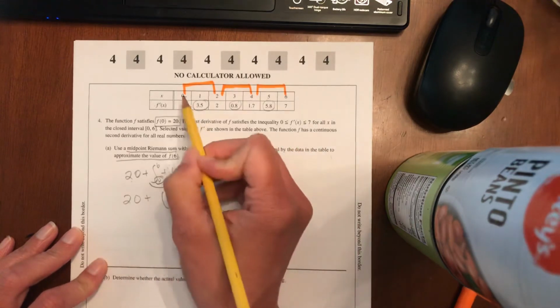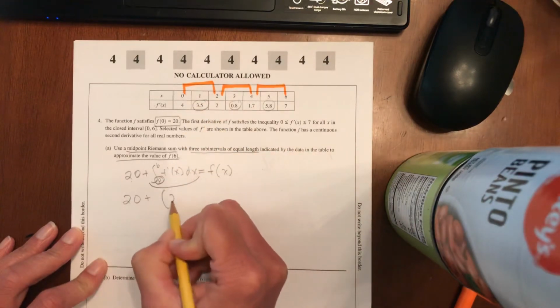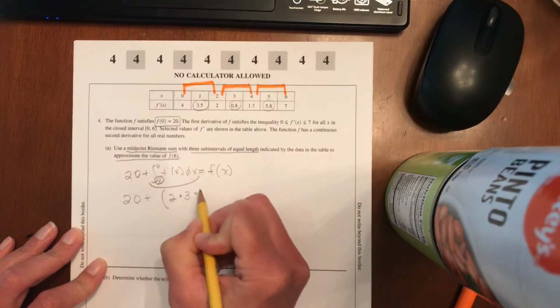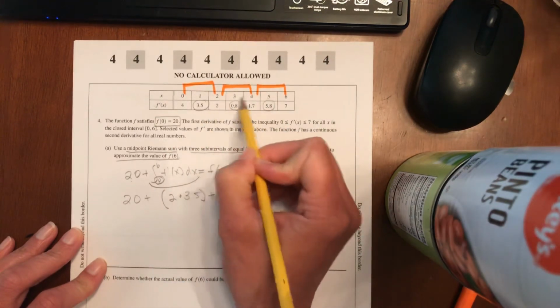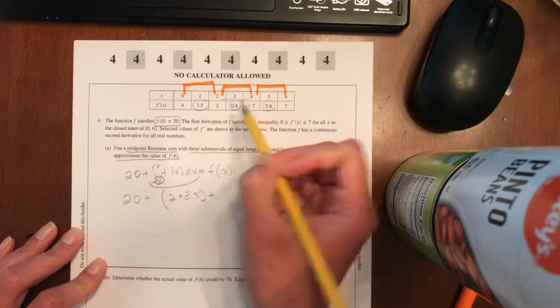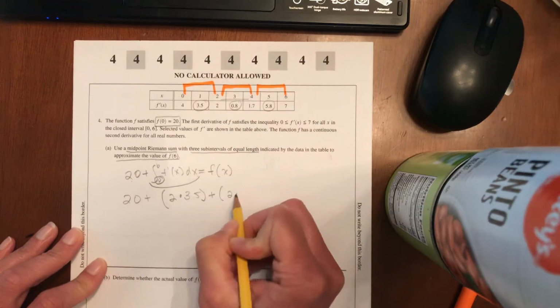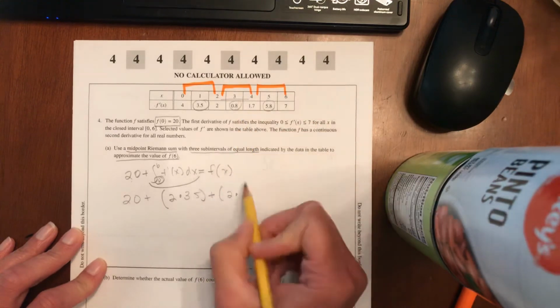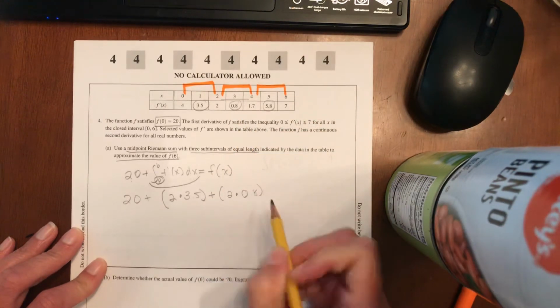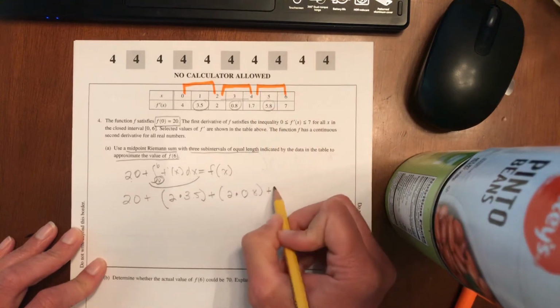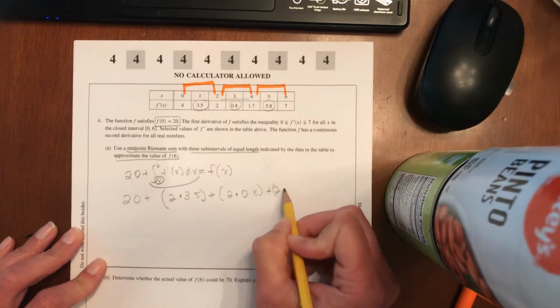All right, the first rectangle has a base length of 2 and a height value of 3.5. The next rectangle, right, equal length, should still have a base length of 2. The difference in x from 2 to 4 is 2 times a height of 0.8. And then again, a base length of 2 times a height of 5.8.